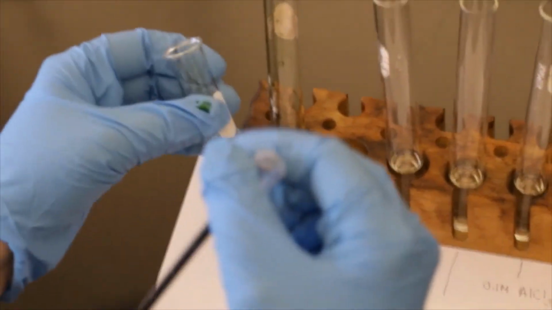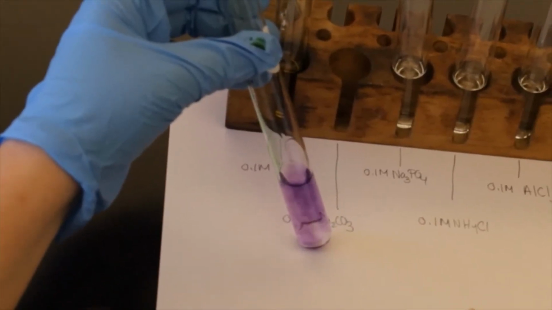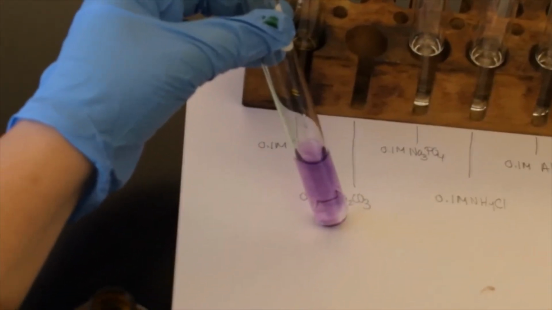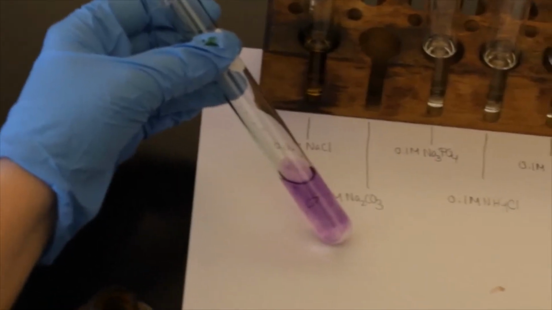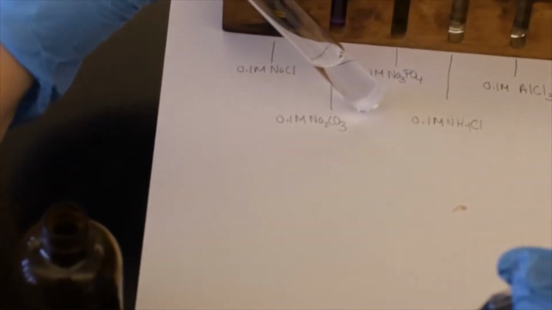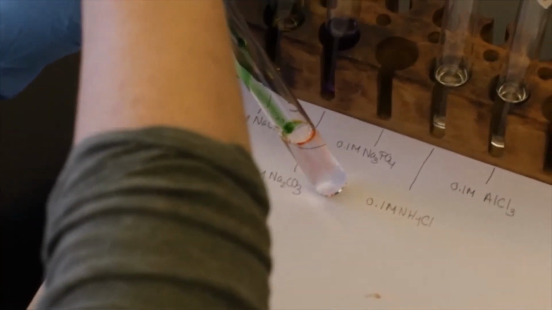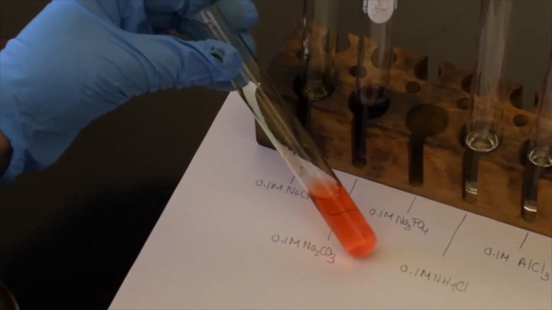If we're now looking at Na2CO3, we'll add a few drops in. Look at that, a nice purple color. Okay. So you have a purple, almost like a lavender, a little lilac. If we're looking at Na3PO4, we're going to add our couple drops in. Take a second to mix in. And we have red. This orange-red color. There it is.